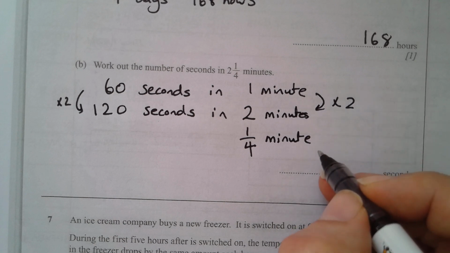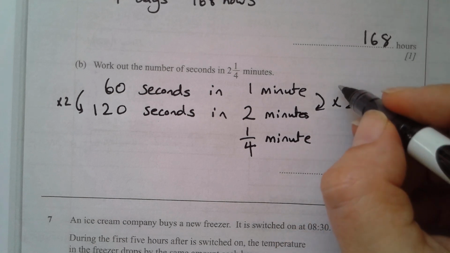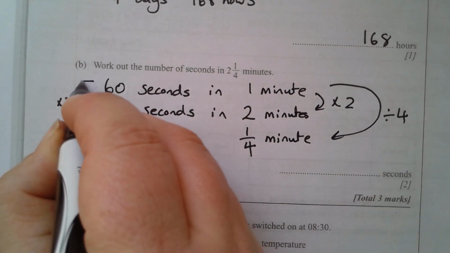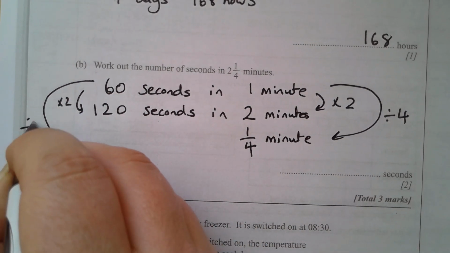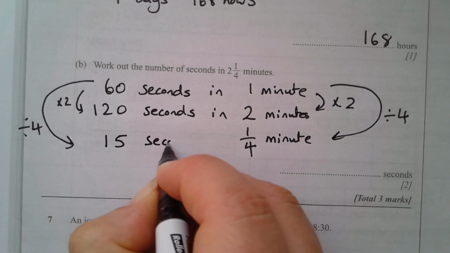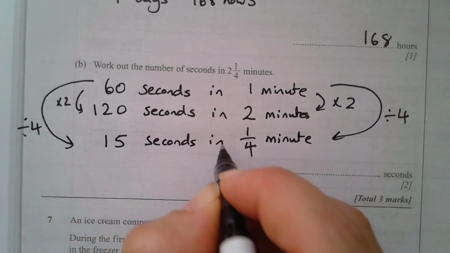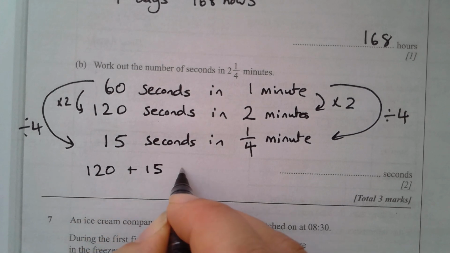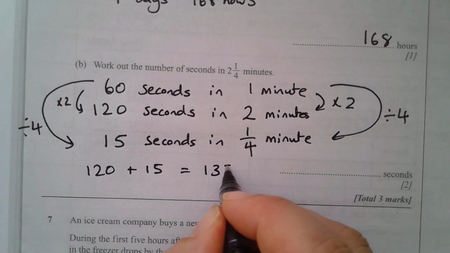One minute to a quarter of a minute. So what we're doing here is we're dividing by 4. So from here we're dividing by 4, which gets us to 15. And then we take the 120, we add 15, which gives us 135.